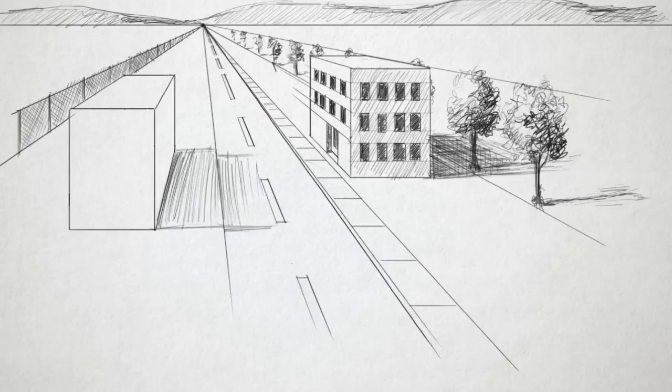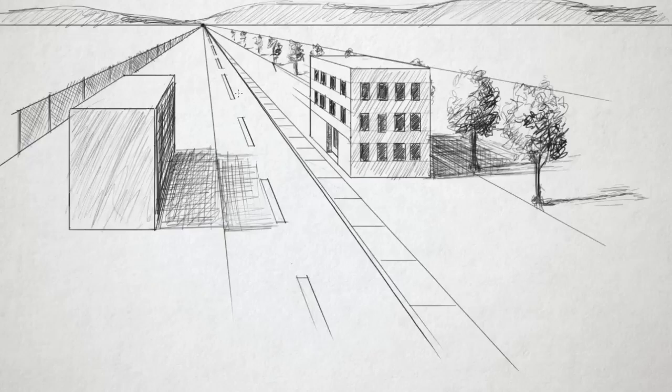Of course, you could add windows and doors here, a sign on the top to make it appear more like a building, but you get the idea. We've already done this on the other building. So just a little bit of shading here. So now you've had a look at how to draw with one-point perspective, and now you can apply it to your own drawings.